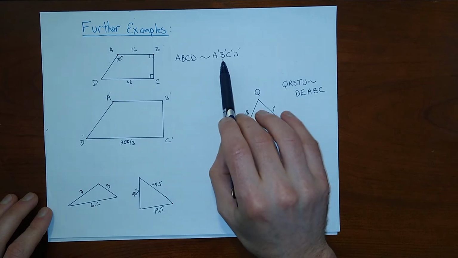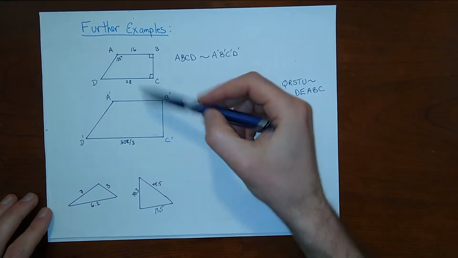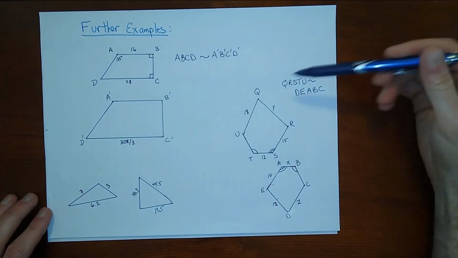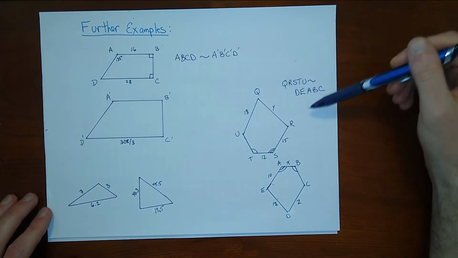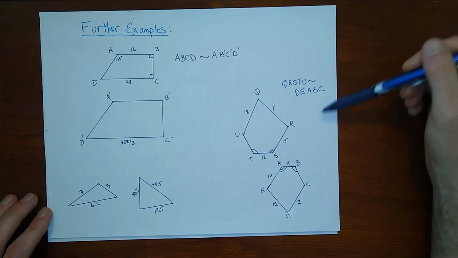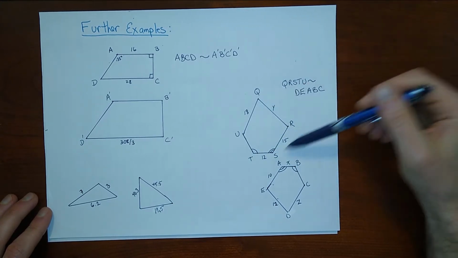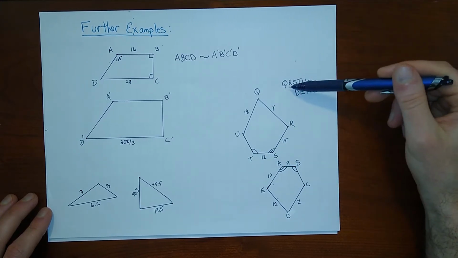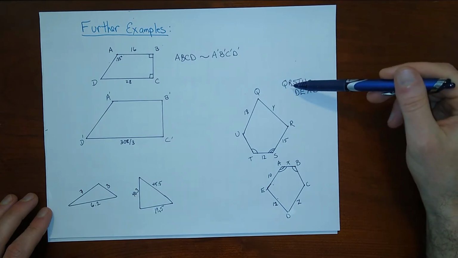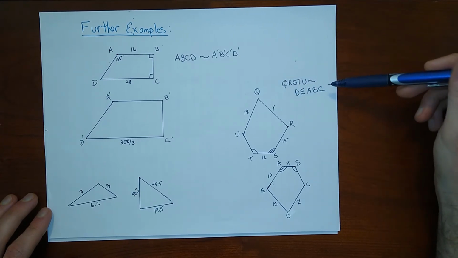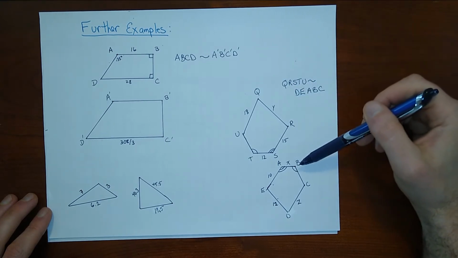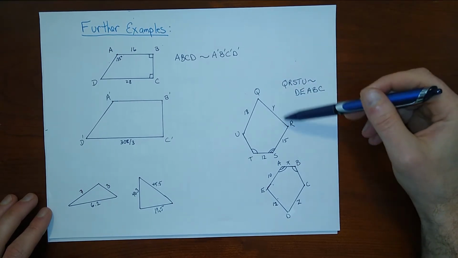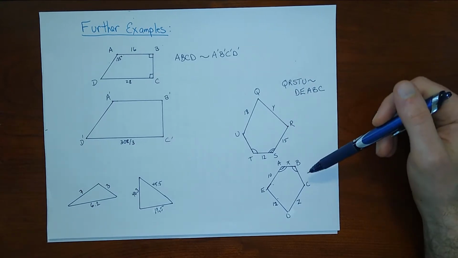ABCD is similar to A prime, B prime, C prime, D prime. So these two shapes we're told are similar. And these two pentagons here we're told are similar. QRSTU is similar to DEABC. Remember, the order matters, just like in congruence. The sides and vertices, the order that they're presented in, is going to have to match the sides or the angle measures that are actually equal or proportional.